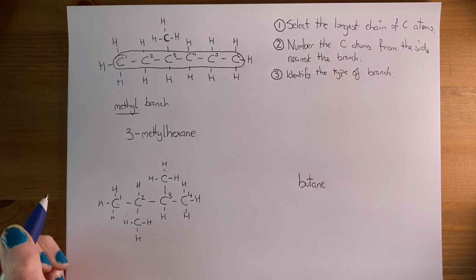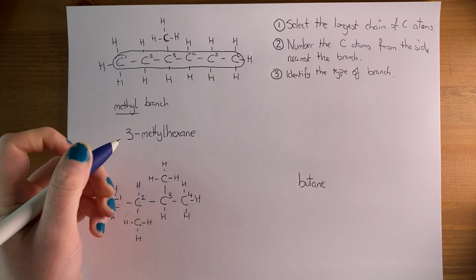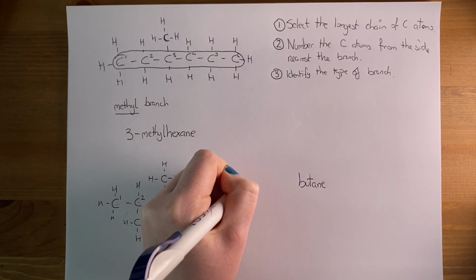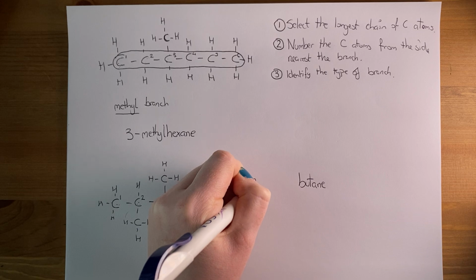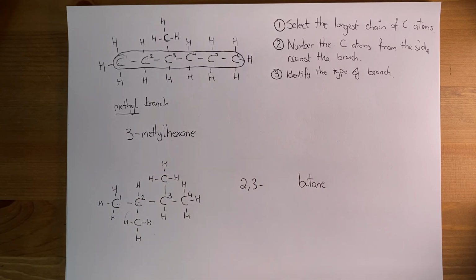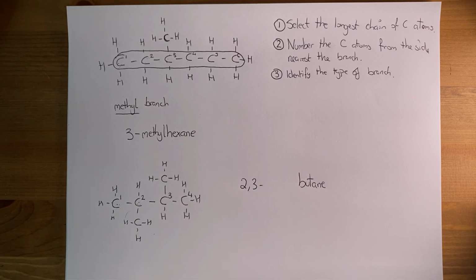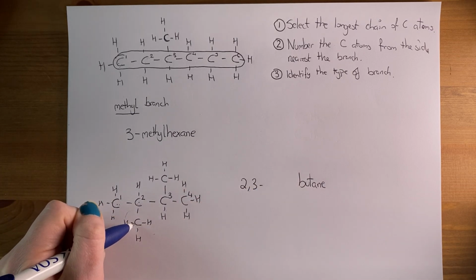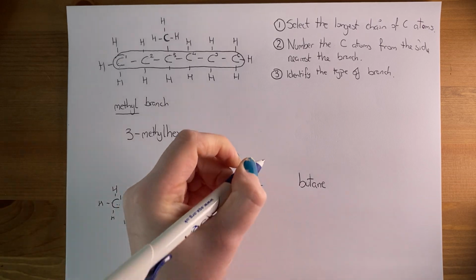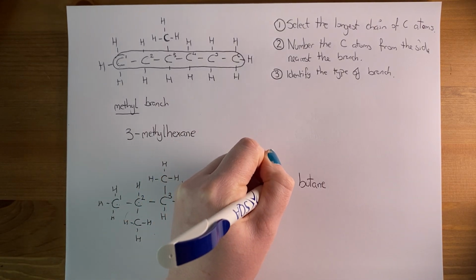I have 2 branches on carbons 2 and 3. So I would write 2, 3 dash. Commas separate numbers and then dashes separate numbers to words. And this is a methyl and this is a methyl. So I'm going to write this, methyl.